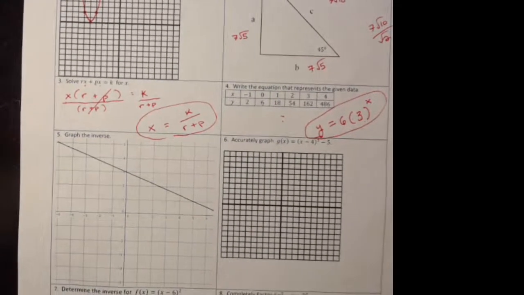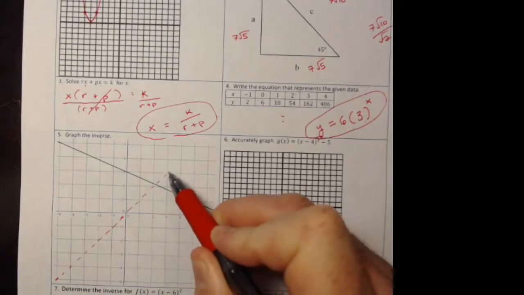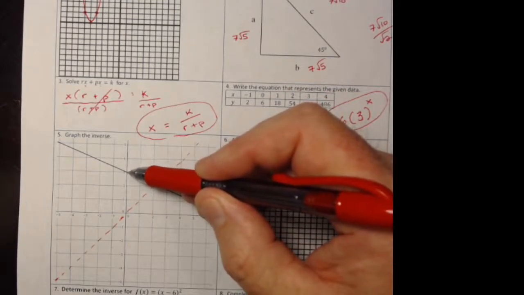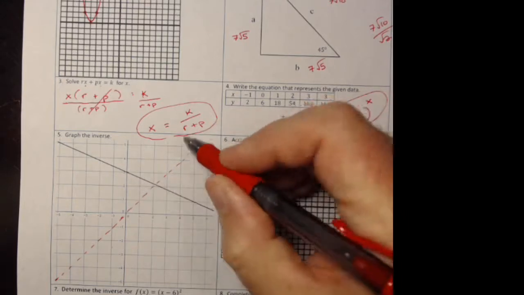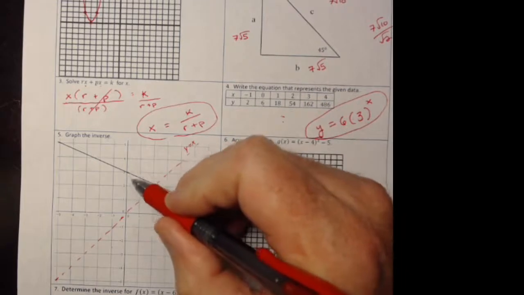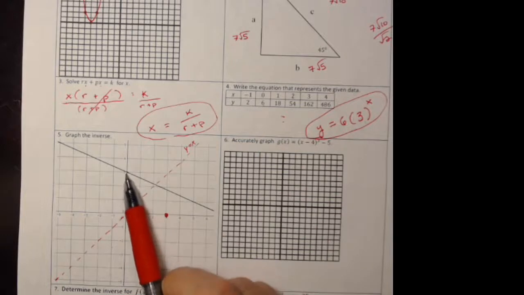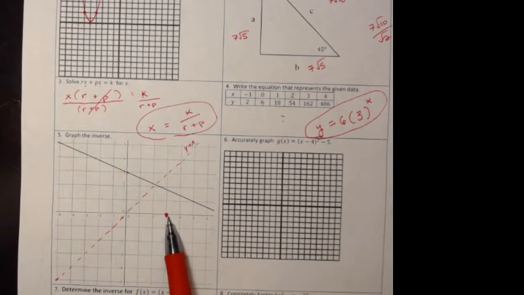Inverse. A couple ways to look at it. Some of you like to reflect everything over the line y equals x, which is totally fine. So just find some points here, like this point. If I reflect it over this line, it looks to be 1.5 diagonals to the line y equals x. So I'm going to go 1.5, half, and 1. There's the reflection. Others of you might remember that if you just switch x and y, you're finding the inverse also. So the coordinates at this point are 0, 3. So if I switch x and y, 0, 3 becomes 3, 0, and that's right there.